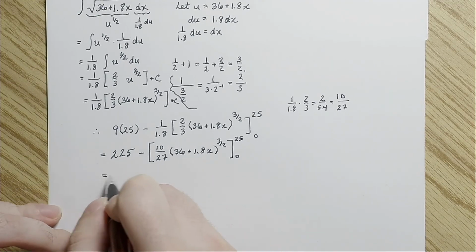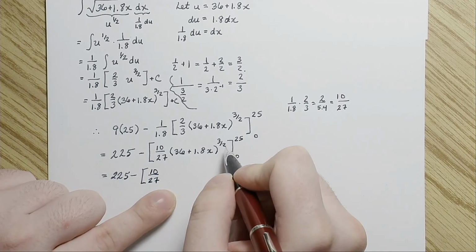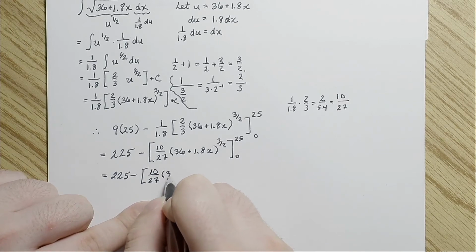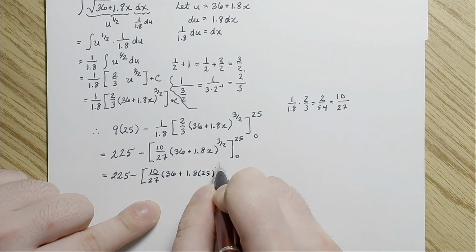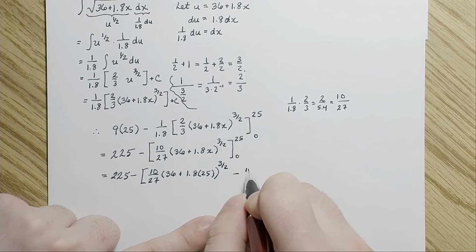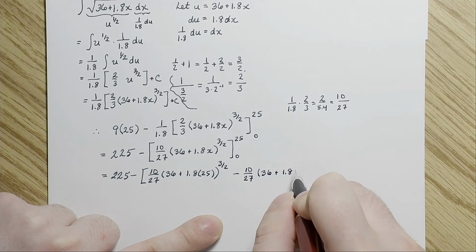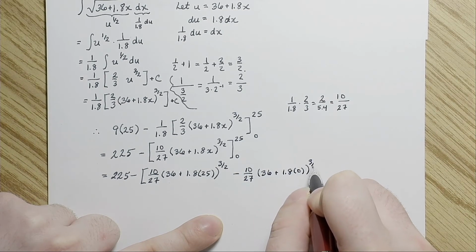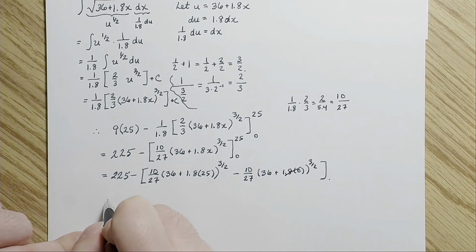And then again, I'm just going to substitute in these values now. So I get 36 plus 1.8 times 25 to the 3 halves, minus, and I have to calculate this for 0 as well, so I have 10 over 27 times 36 plus 1.8 times 0, all to the 3 halves. So that reduces.